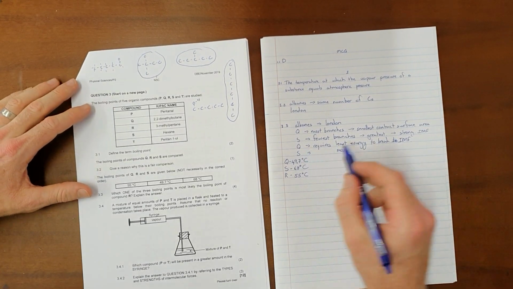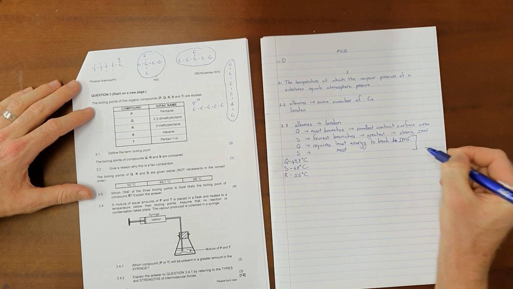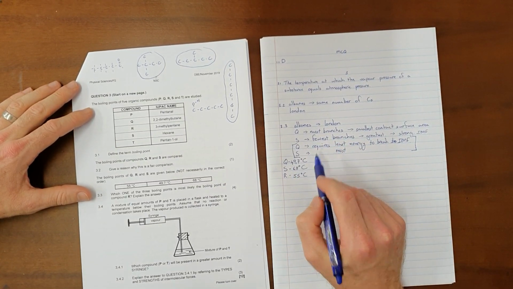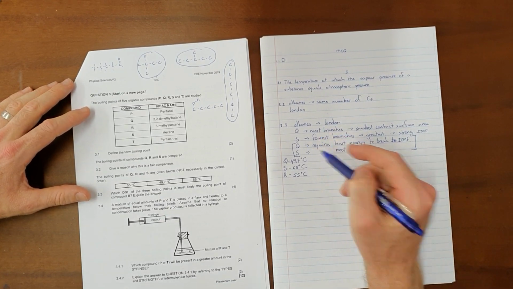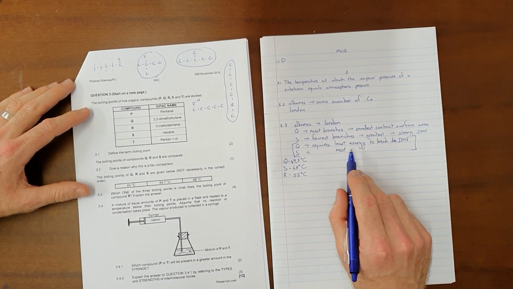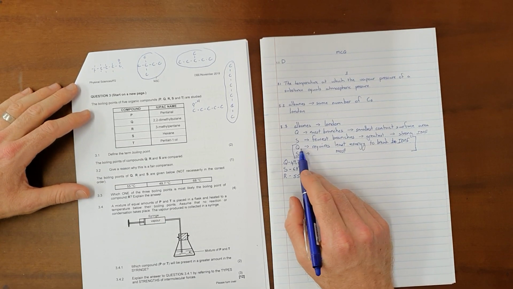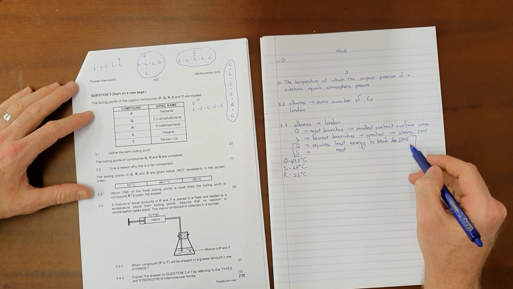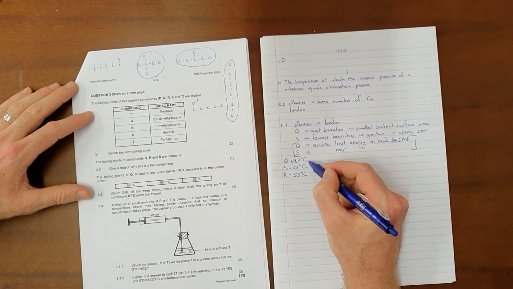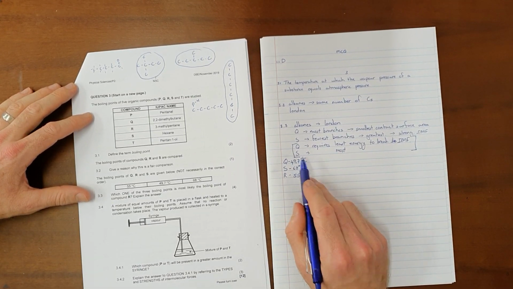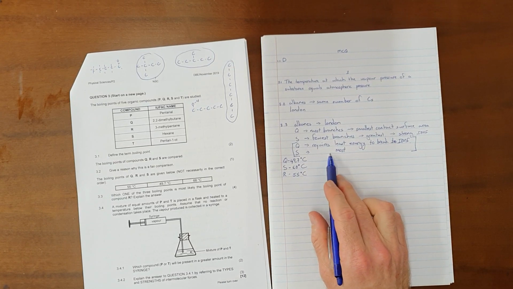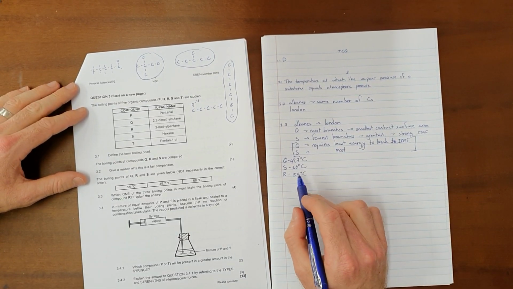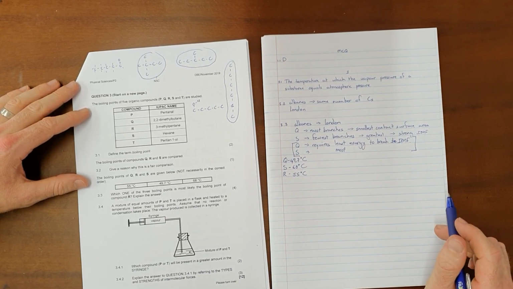The next thing that must be mentioned, and that is arguably the most important, is relating intermolecular force strength through energy to the physical property that's been requested. In this case, we are saying that since Q has the weakest intermolecular forces, it will require the least energy, therefore Q has the lowest boiling point. Or since S has the strongest intermolecular forces, it requires the most energy to break those intermolecular forces, therefore has the highest boiling point.